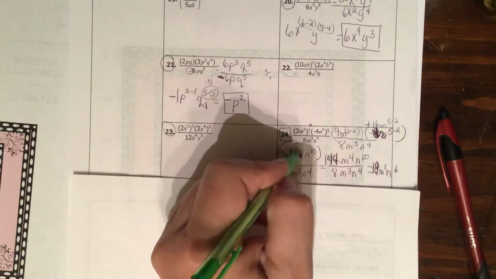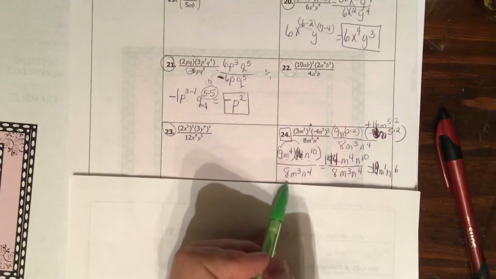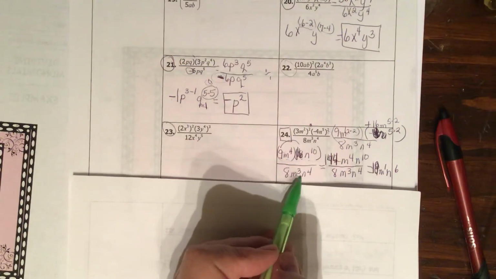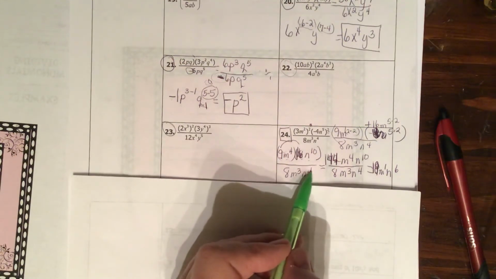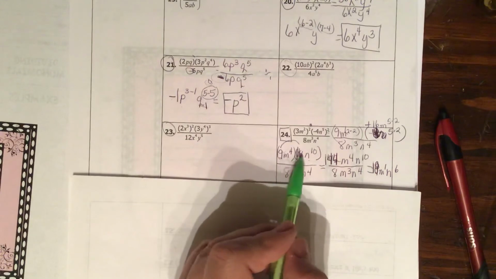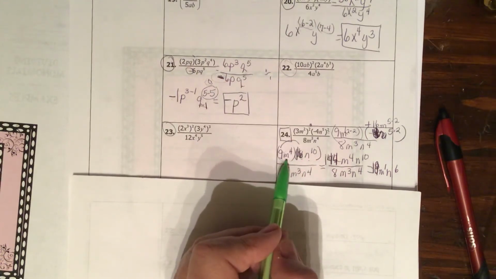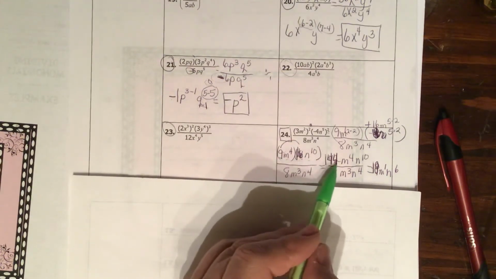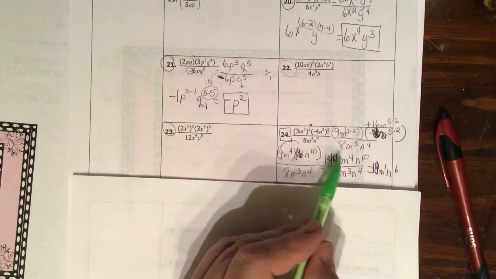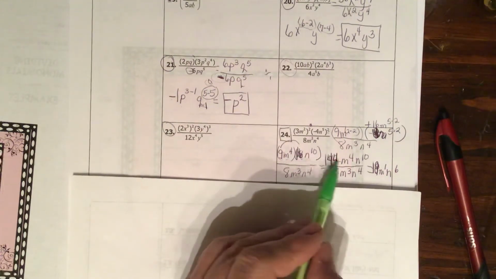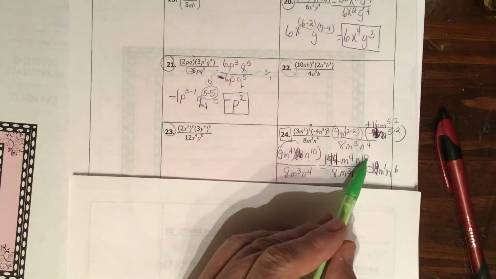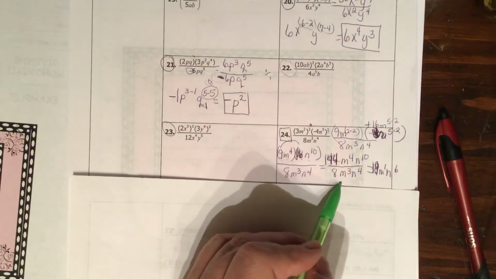You can't really read that very well. I had to change it. And then this would be 8m to the cubed n to the 4th. Then you're going to use the multiplication rule right here, which would be 144 m to the 4th, because there's nothing to multiply it with, and n to the 10th. You don't do anything. Put the number down.